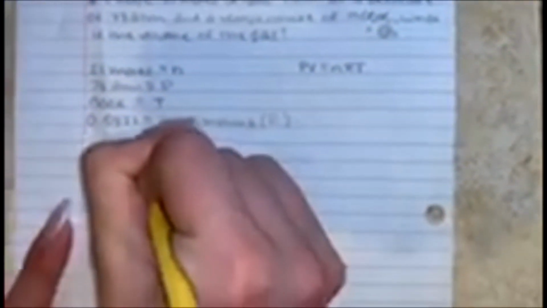So now we can take those numbers and plug them into our equation, which is PV equals nRT. Since we are solving for volume though, we will have to rearrange our equation to look like this. V equals nRT over P. So, let's plug it in.